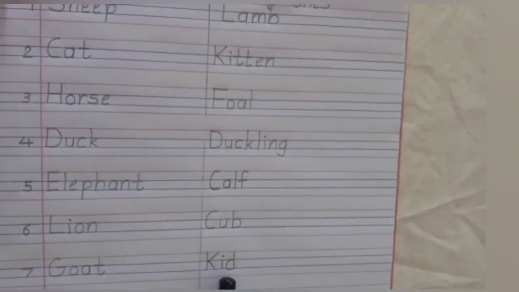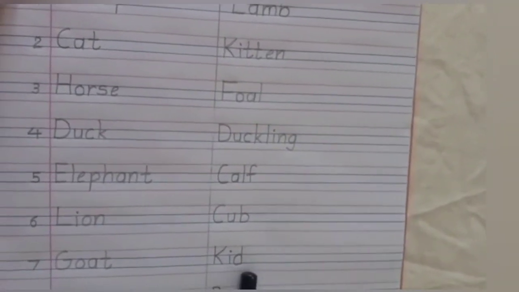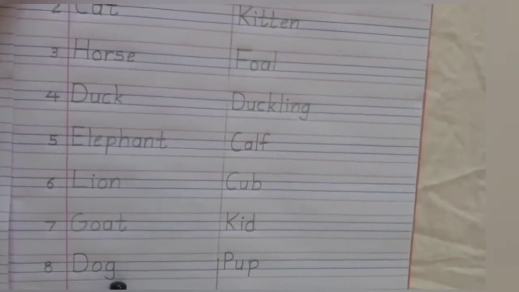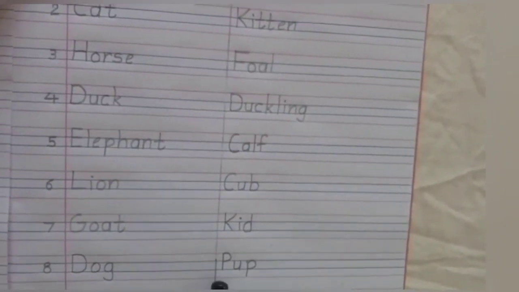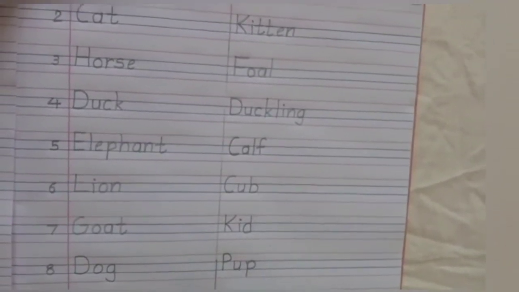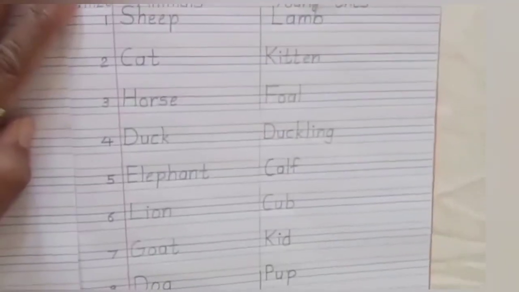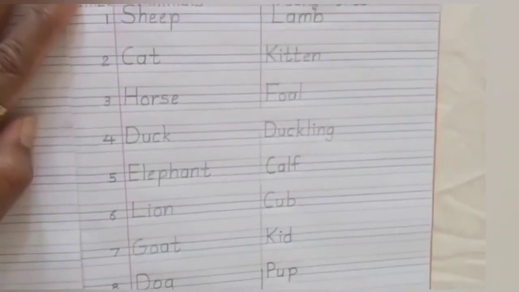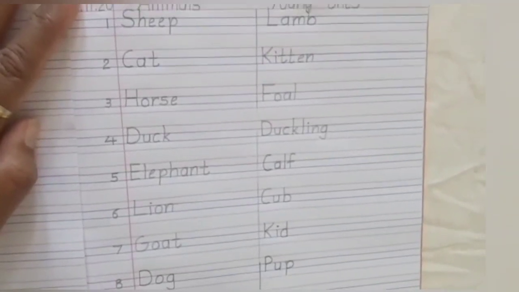K I D, kid. And the last one is D O G, dog. Young one of dog, pup. P U P, pup. Do revise all these 8 animals' names with their young ones and also learn the spellings by heart.